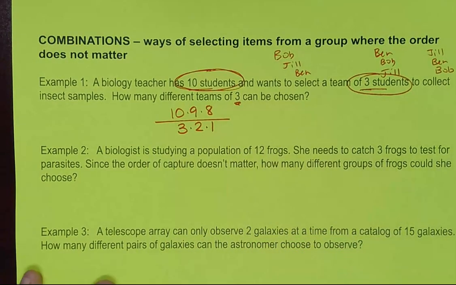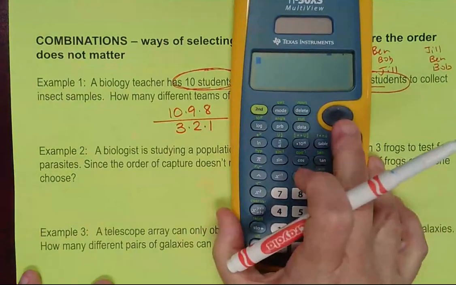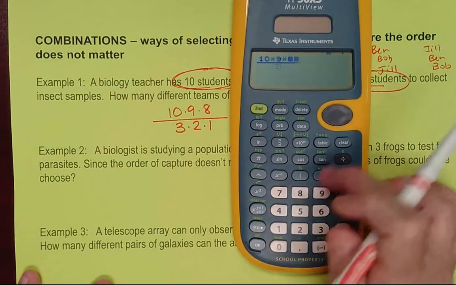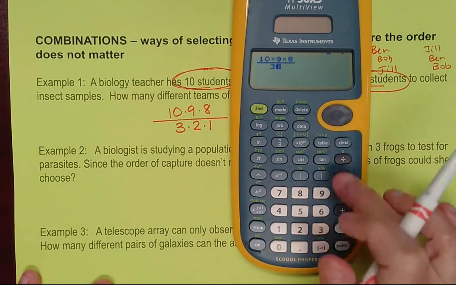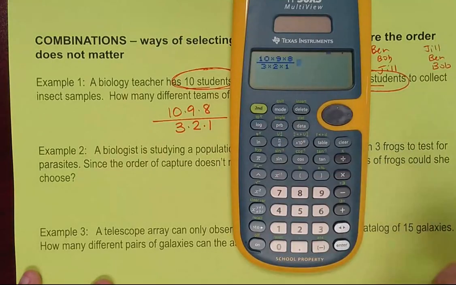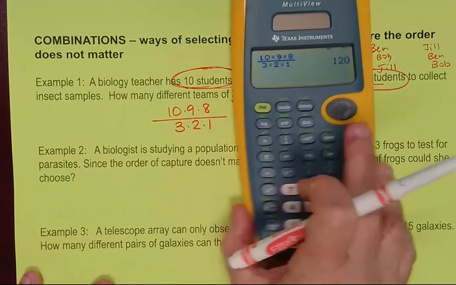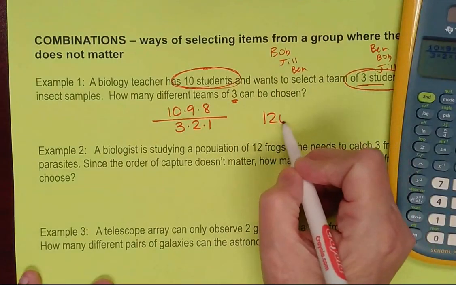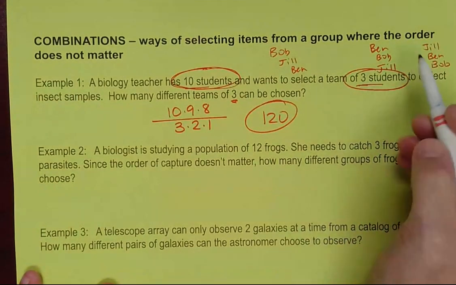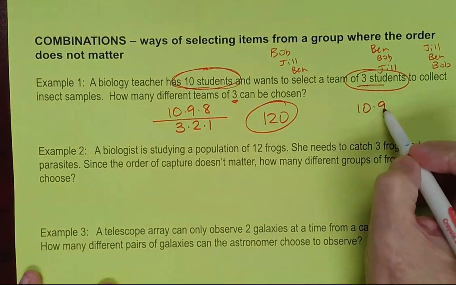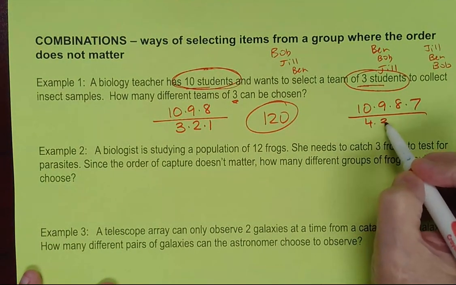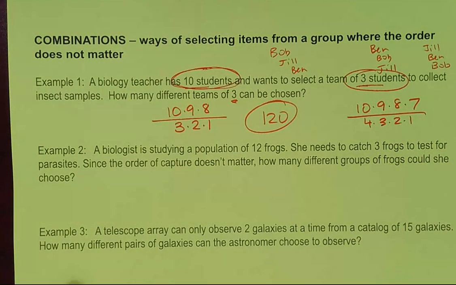So on the top, I could do it in a fraction, 10 times 9 times 8. And on the bottom, I'm going to do 3 times 2 times 1. So it's going to give me whatever the top number is divided by 6. And there are 120 different groups. If I were doing 4 students, we would want to put 4 numbers on top. And on the bottom, we do 4 times 3 times 2 times 1 to get rid of the repeats.